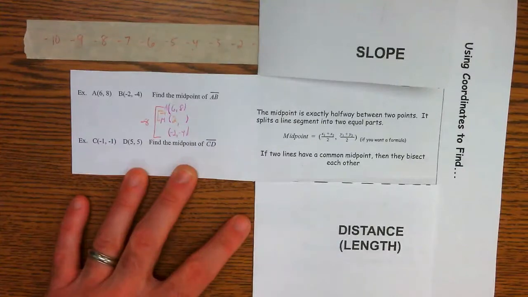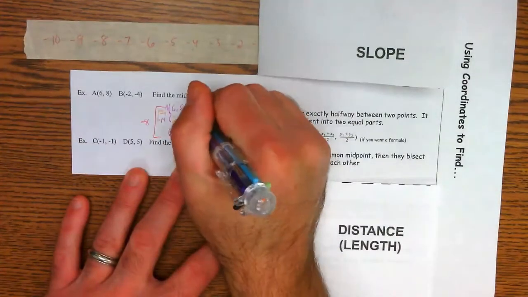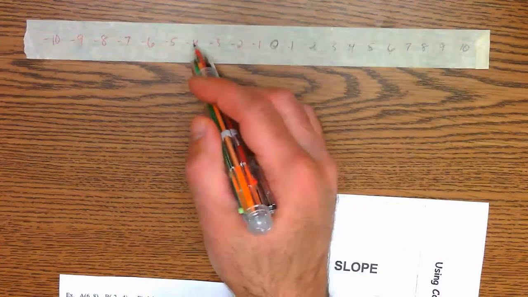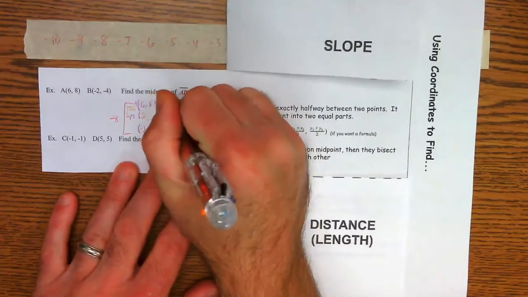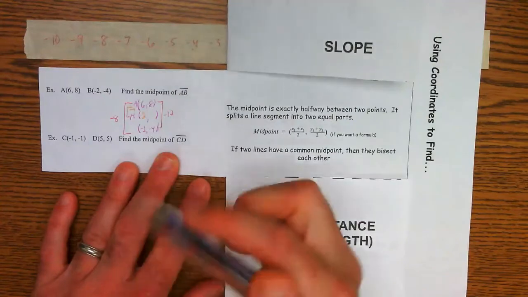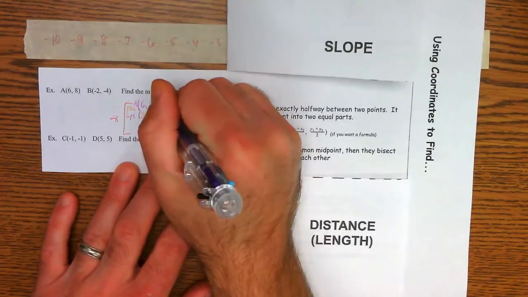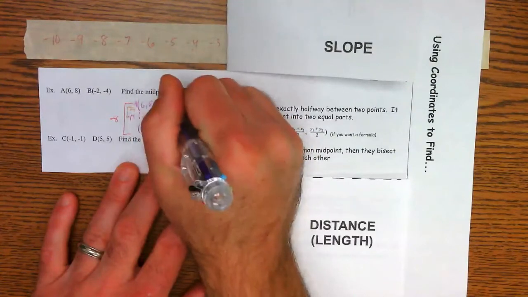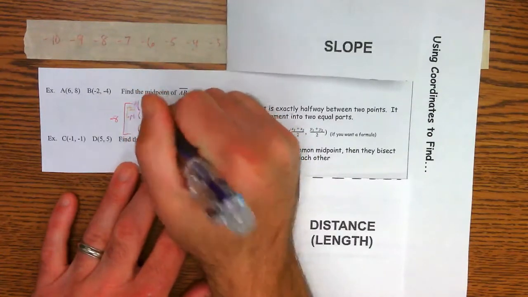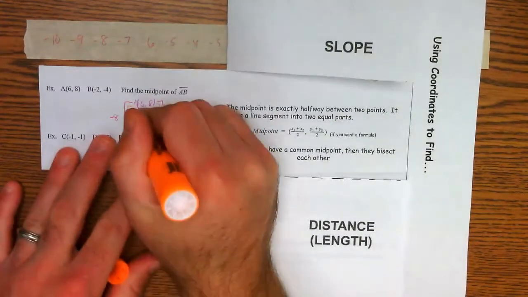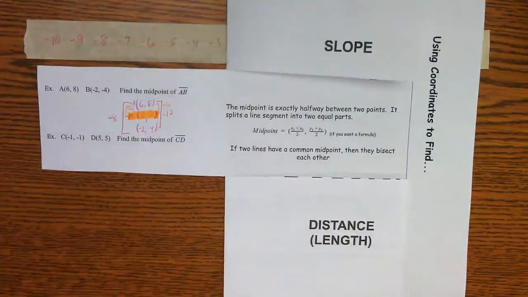Right, now let's do the same thing to the y values. 8 to negative 4, we'd have to go down 12. So down 12. Now that's the whole way. We want to go half of that. So half of minus 12 is minus 6. 8 minus 6 is 2. So the midpoint between A and B is at 2, comma 2.